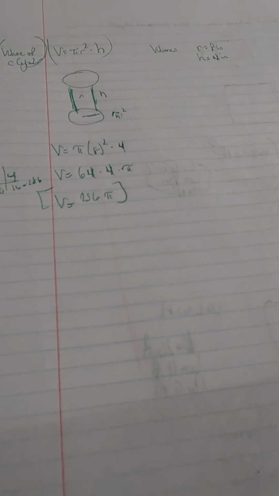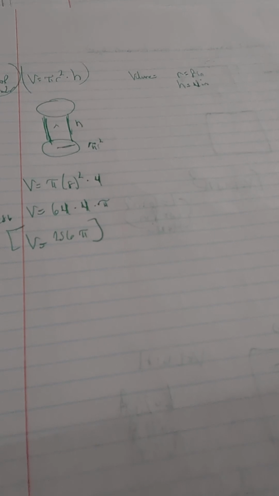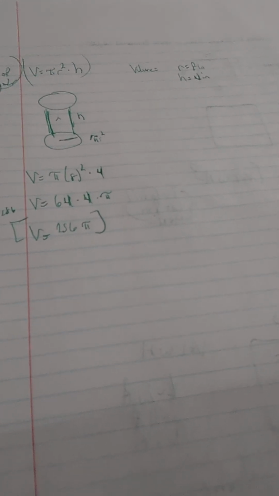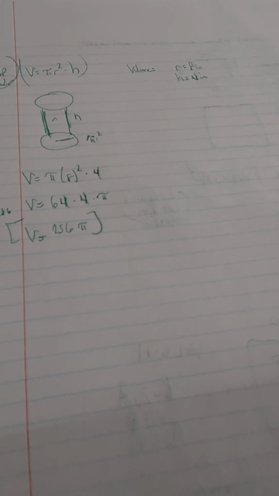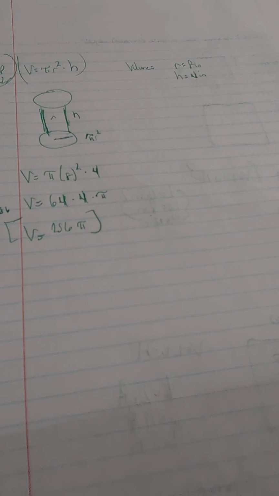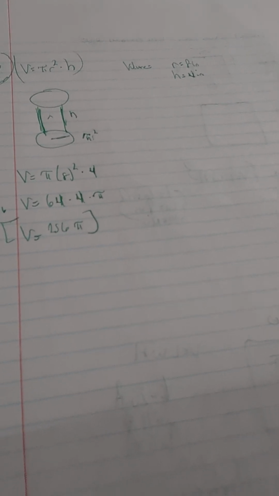This is the volume of a cylinder. A practical example of the volume of a cylinder would be the volume of a can of soda, the volume of a bottle of soda, the volume of a cup, and so on and so forth.